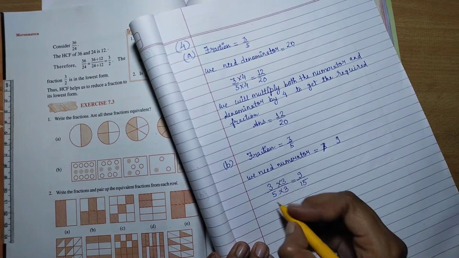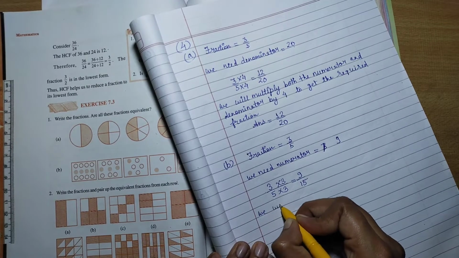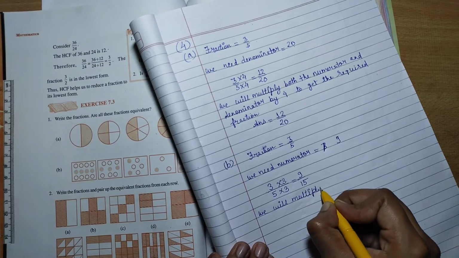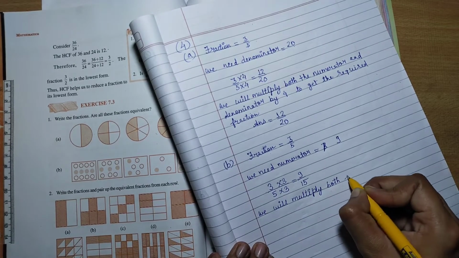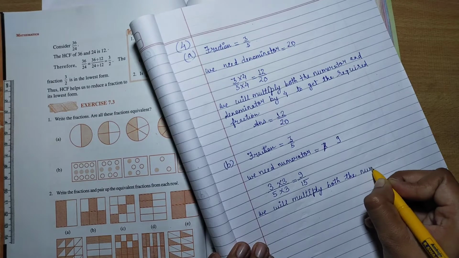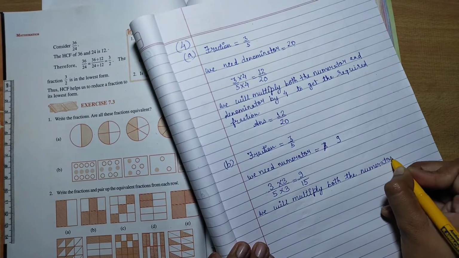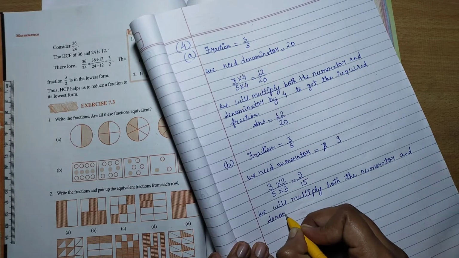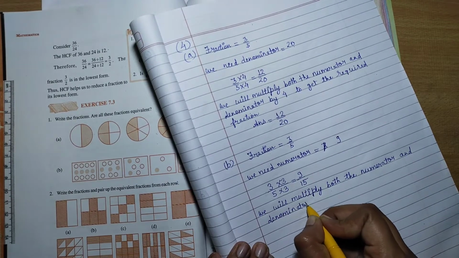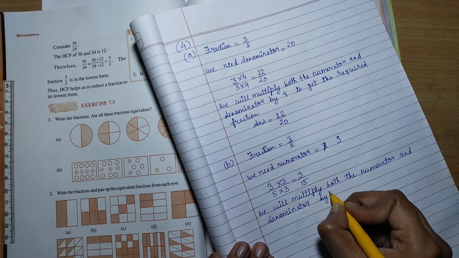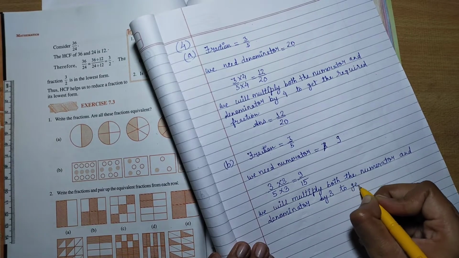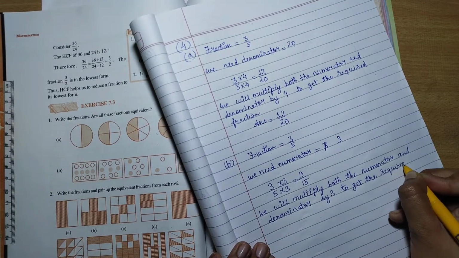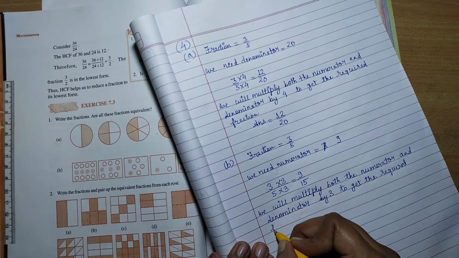This is the answer. So here we will write, we will multiply both the numerator and denominator by 3 to get the required fraction.